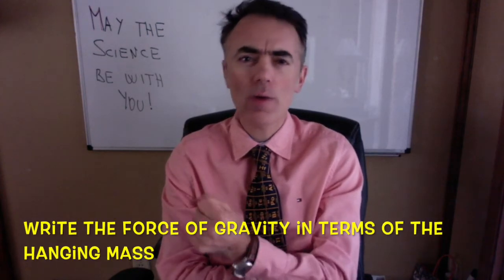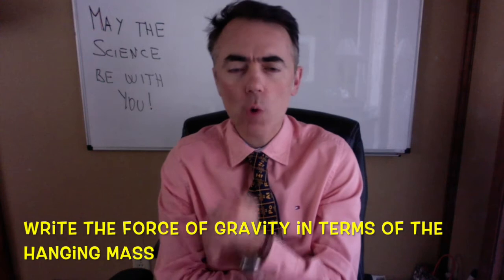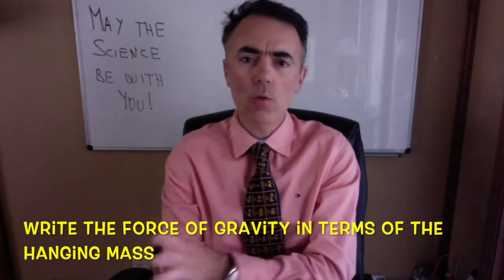But now, considering that only the portion of rope hanging is the one contributing to the weight that pulls the whole rope down, but the whole mass of the rope has inertia. So I need to write the force of gravity as a function of the amount of rope that is hanging. I'll write the mass as a function of the density of the rope, rho, and we'll assume that the density is constant all through the rope.